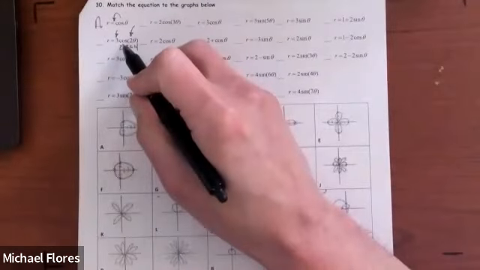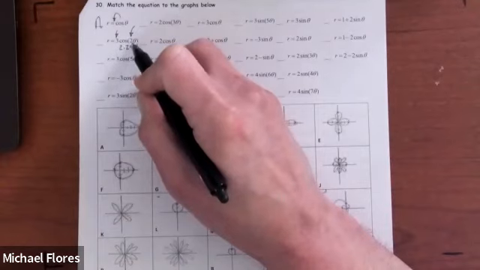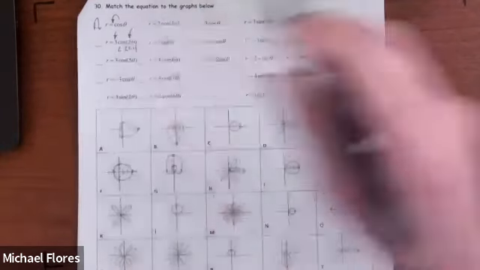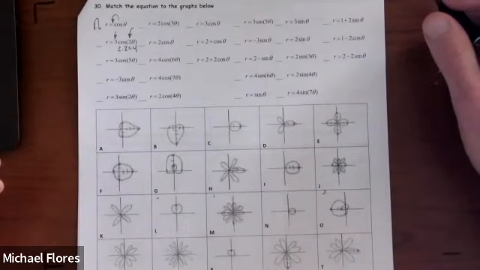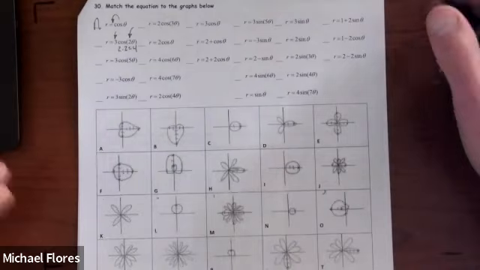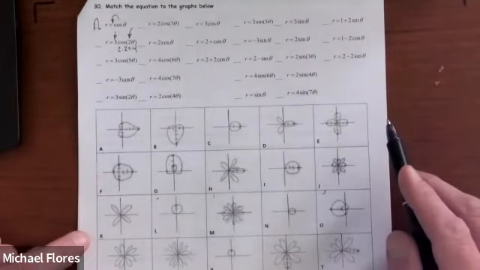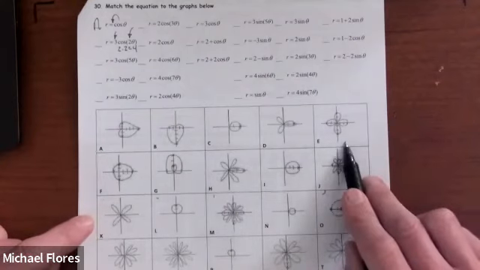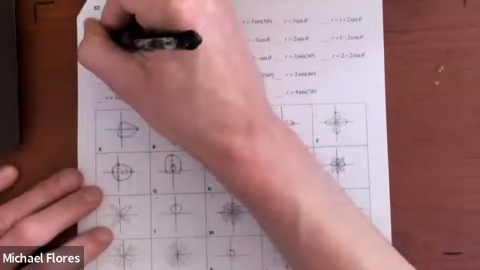And now, since it is cosine, here's another rule. Since it's cosine and the n value in front of theta is even, that means we're going to have a petal that is symmetrical on every single axis. Okay, let's take a look at that. Y'all are saying K? Oh, it's E. It's E because those are the ones that are symmetrical on every single axis. So this one would be E.